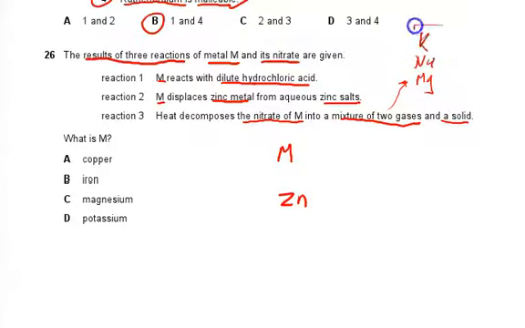It could be potassium, okay? So this is the... okay, now we look at one by one. Iron is actually below zinc, so this is impossible. So potassium, okay. So your best answer here will be C.